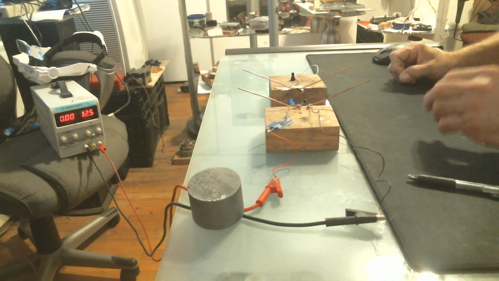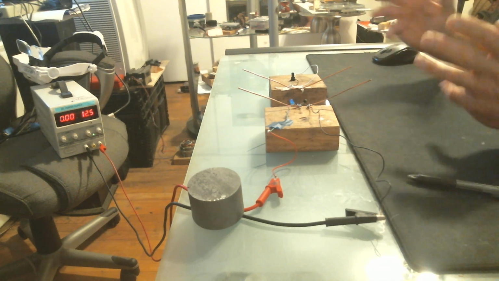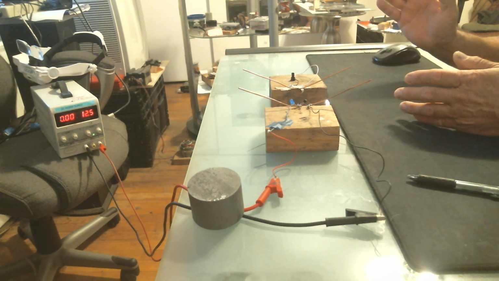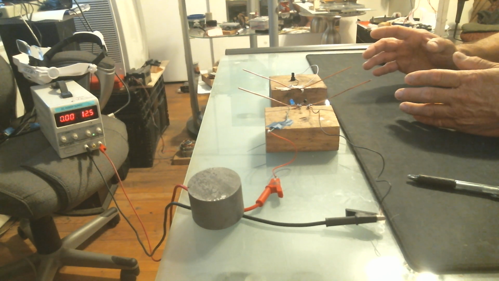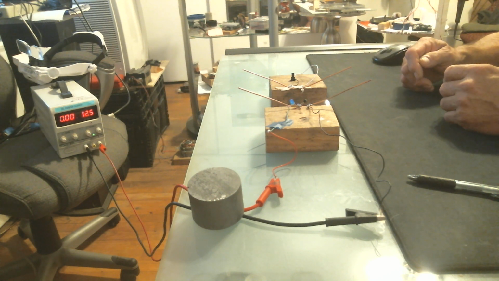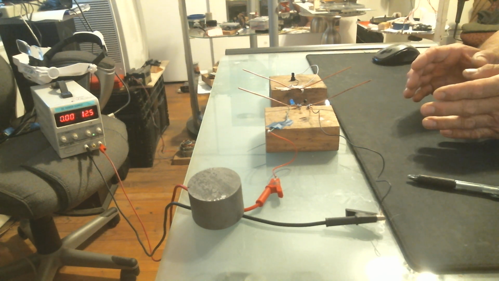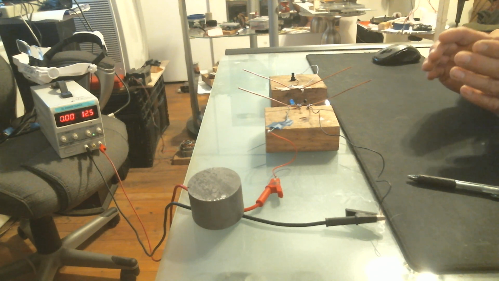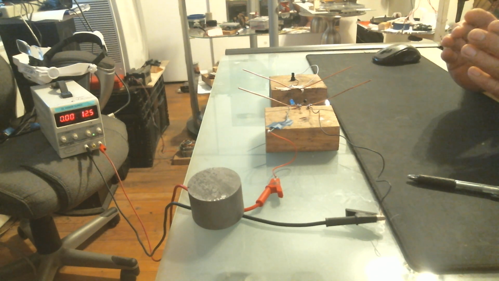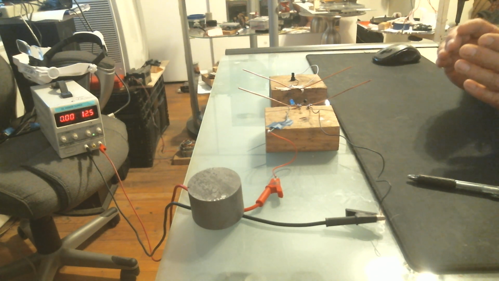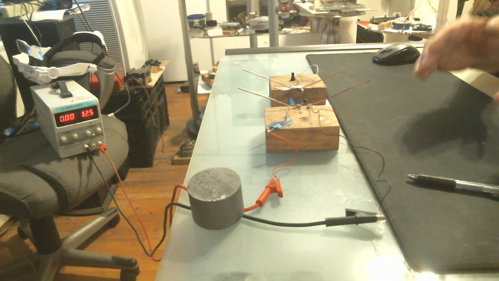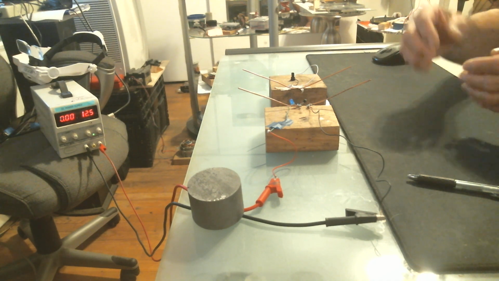See, in the electrical system, the wires act as a direction. The wires act as the road, the highway for energy, so it stays closer.